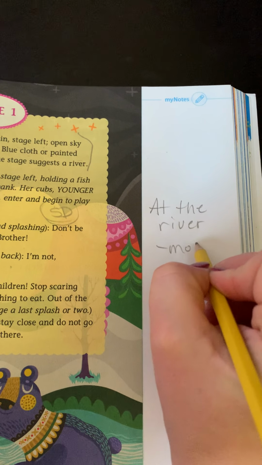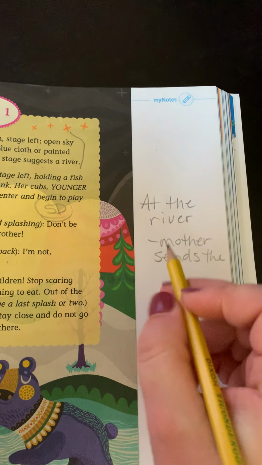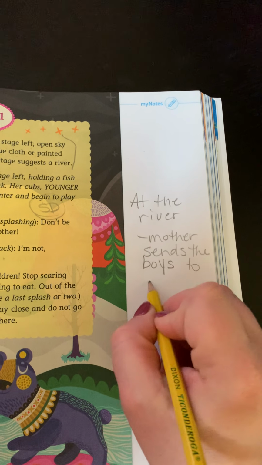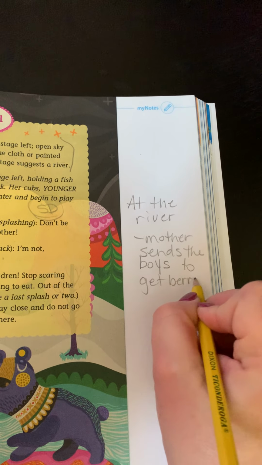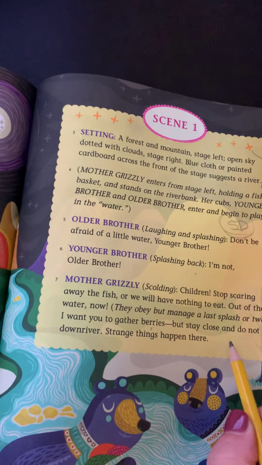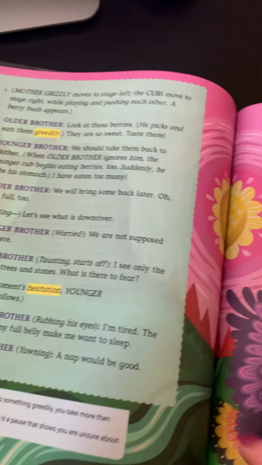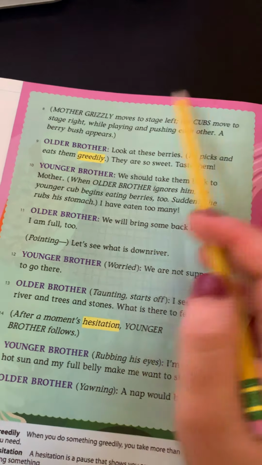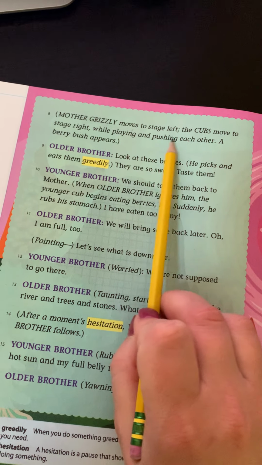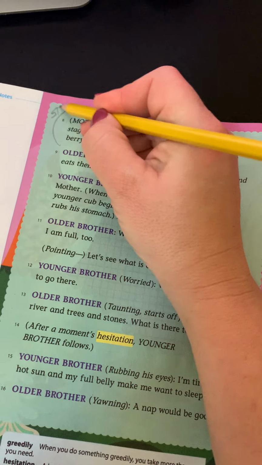but Mother sends the boys, or the cubs, to get berries. And she specifically told them, do not go down the river. Strange things happen there. Mother Grizzly moves to stage left. The cubs move to stage right. While playing and pushing each other, a berry bush appears. So you have some more stage directions.